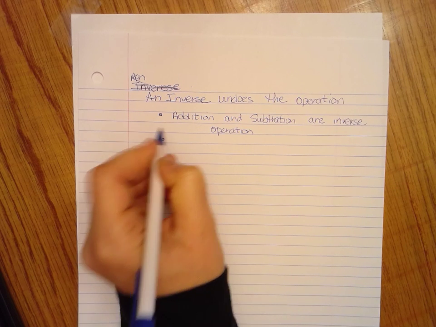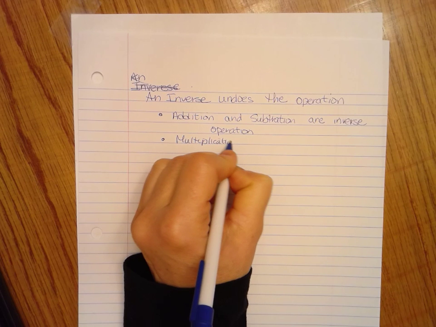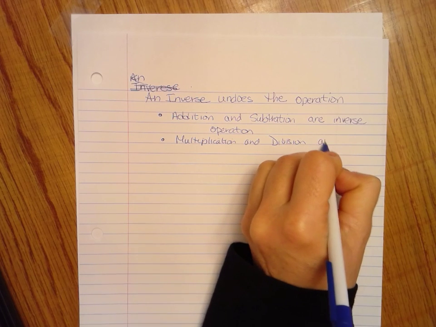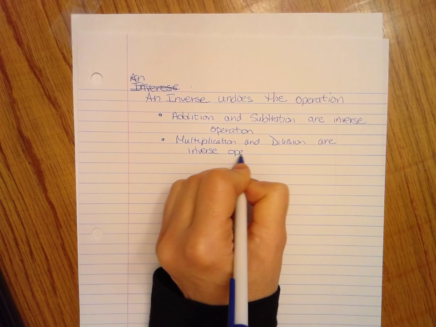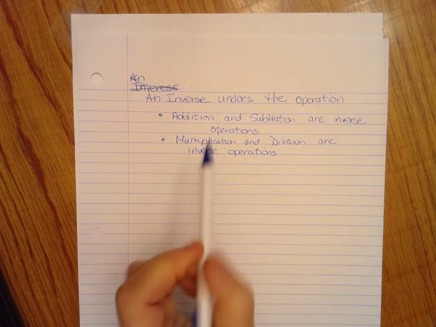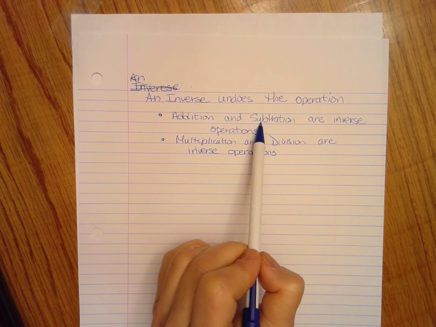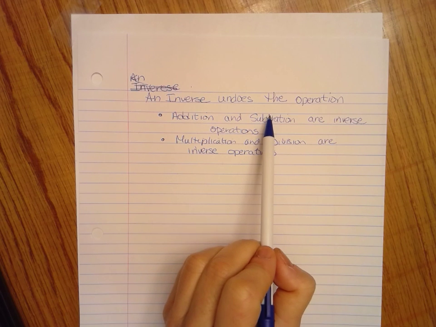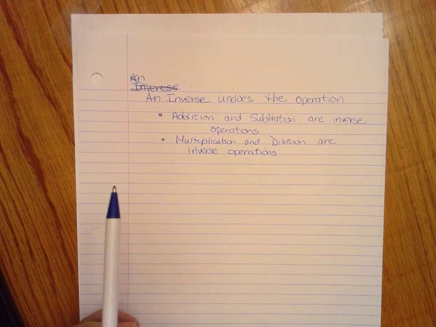And also multiplication and division, or inverse operations. We don't really have inverse operations. We're really adding an opposite or multiplying a reciprocal. And that's how we defined subtraction, adding an opposite, and division, multiplying by the reciprocal. So that's how we define those.